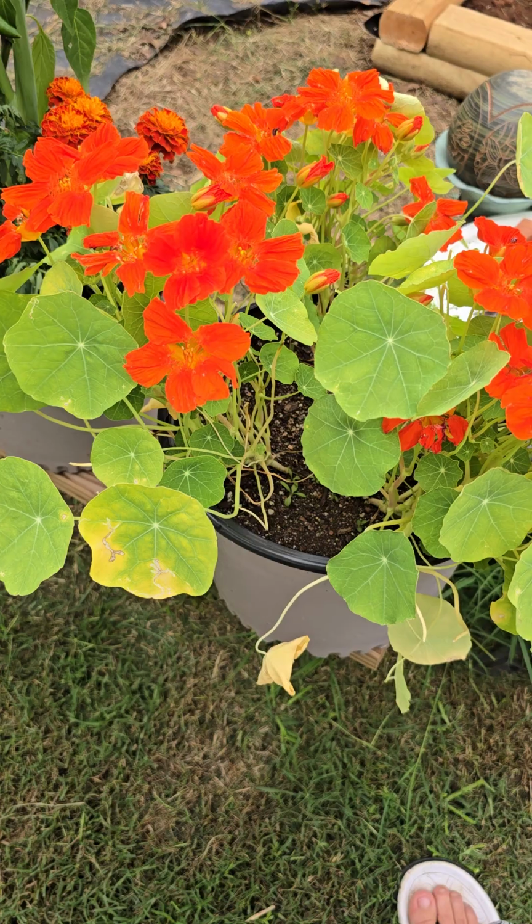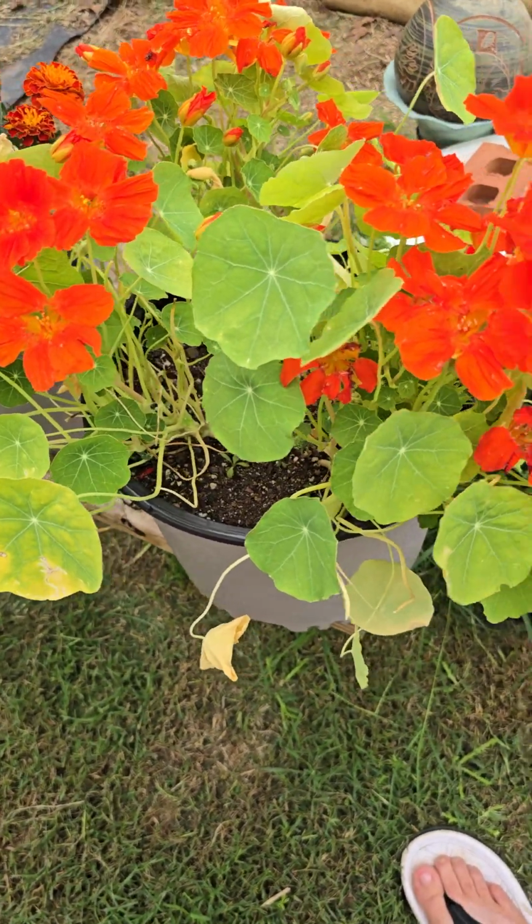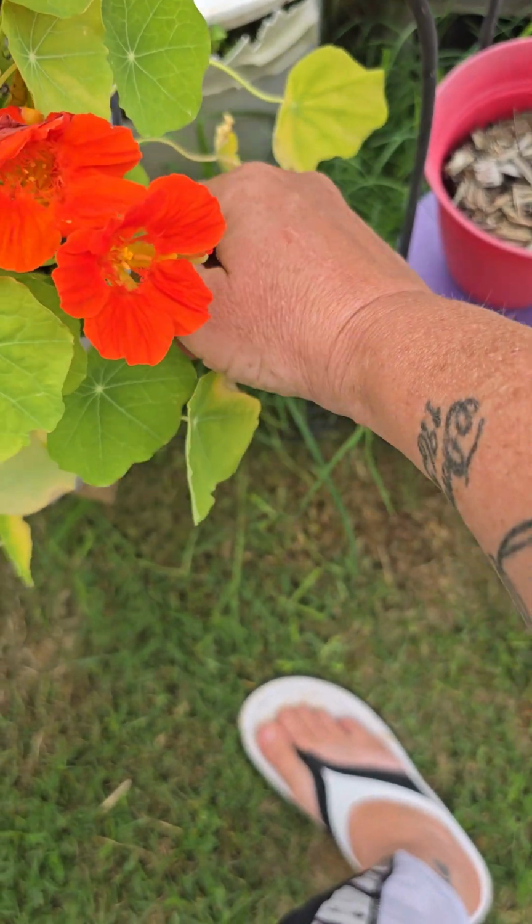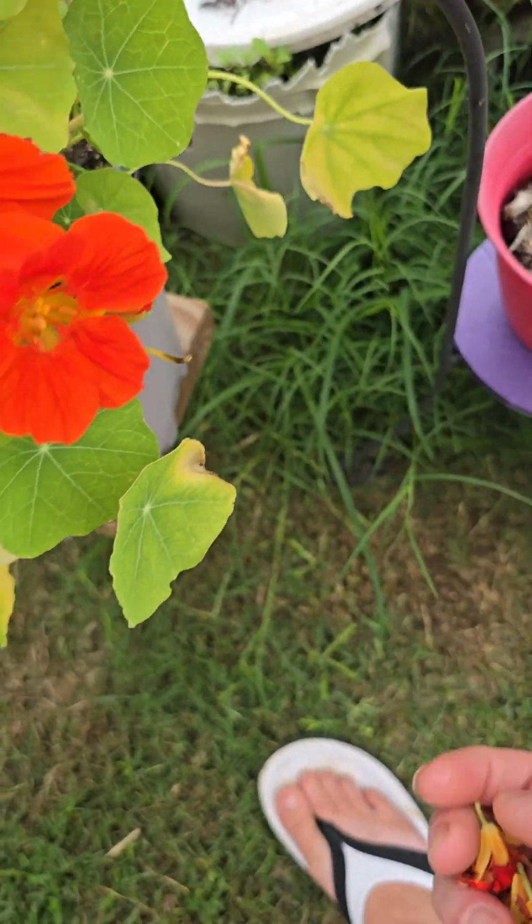So, and then of course, while I'm out here, I'm just coming through, and the nasturtiums have bloomed really nicely. So of course, when you see a dead flower, I'm just snapping the heads off.